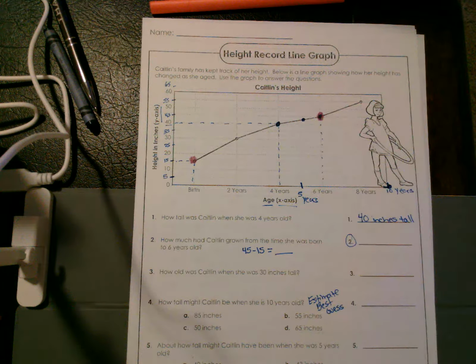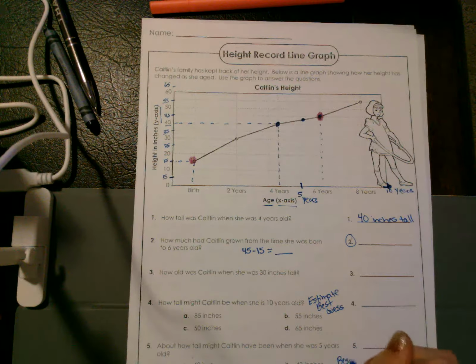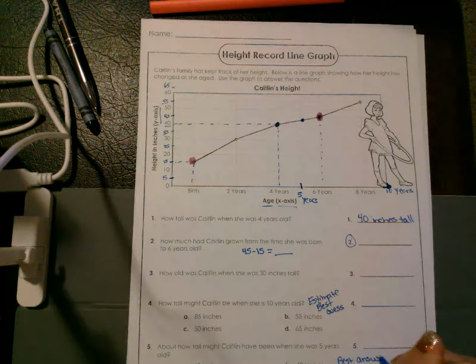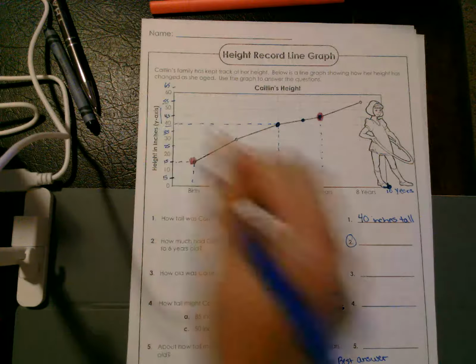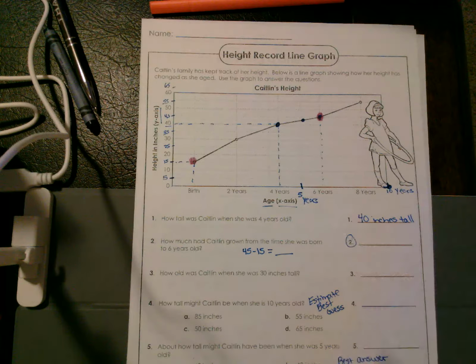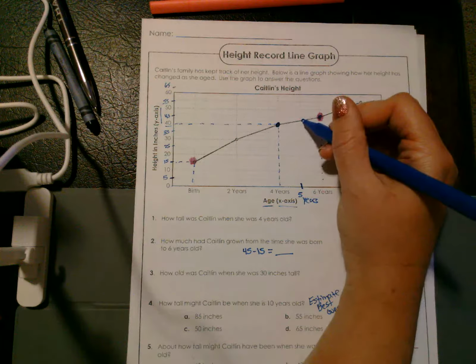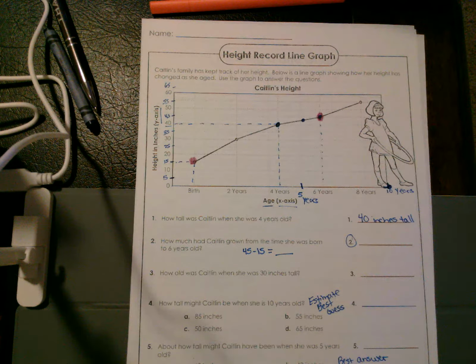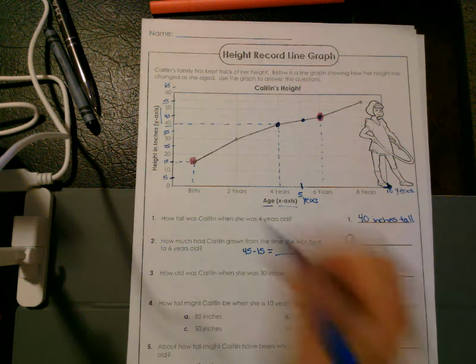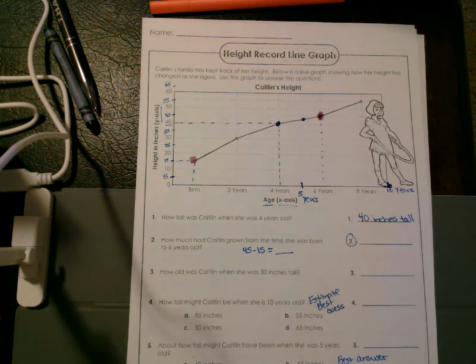This is another one where we ask what the best answer would be, using the information that you're given over here. So how tall might Caitlin have been when she was 5 years old? If you follow it up and go over to the left, just do your best guess, using the data that you're given.